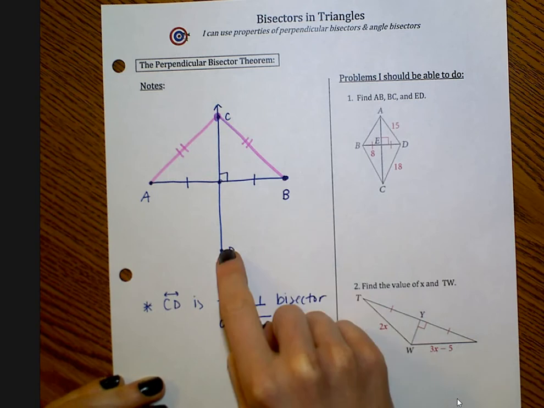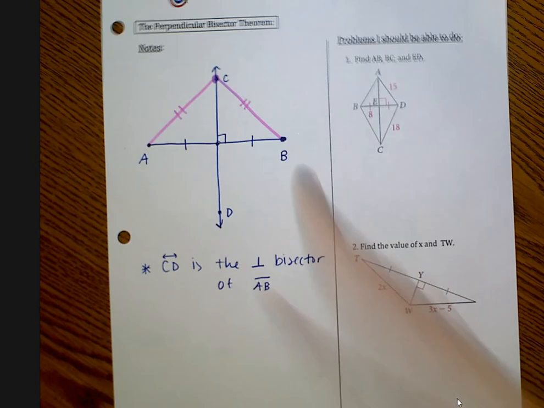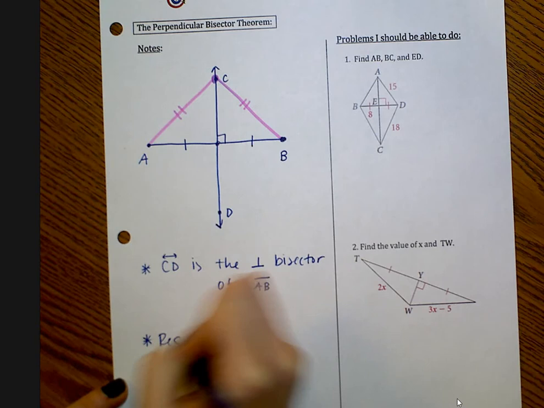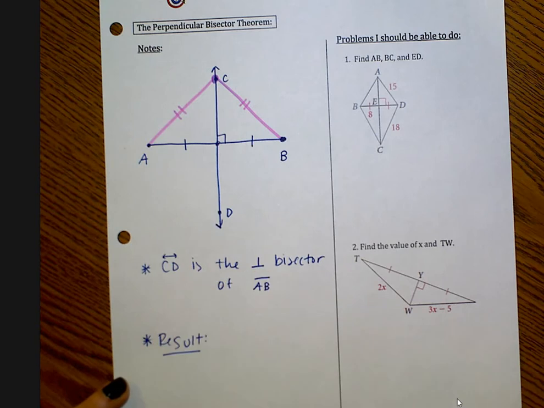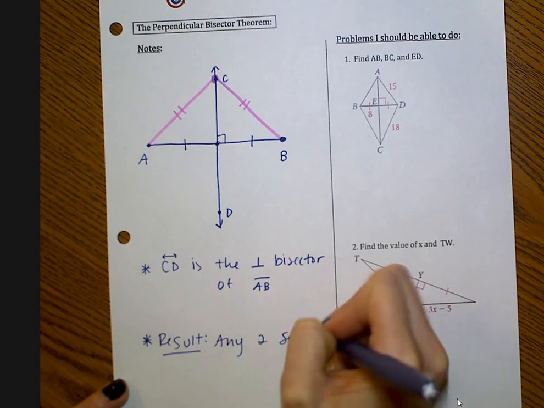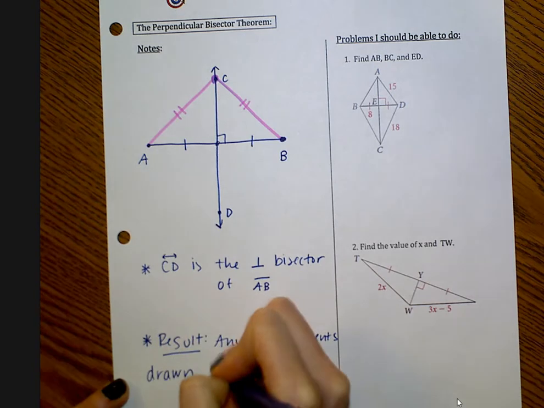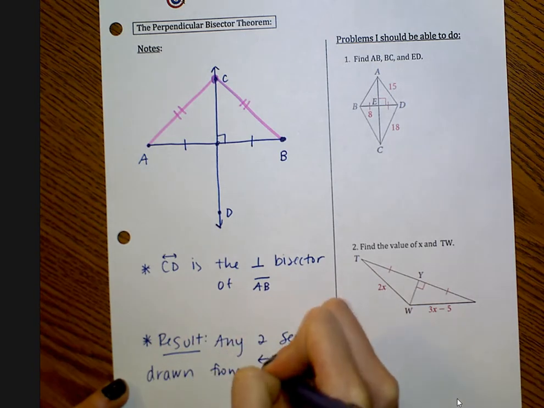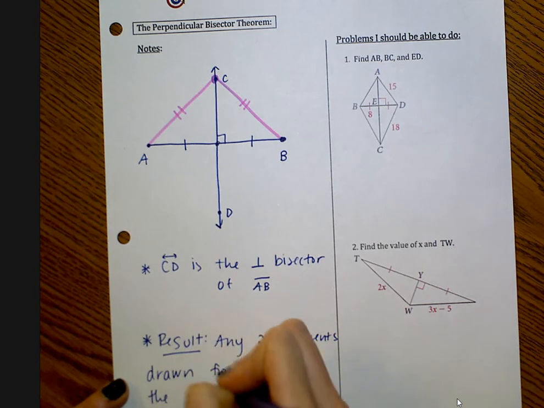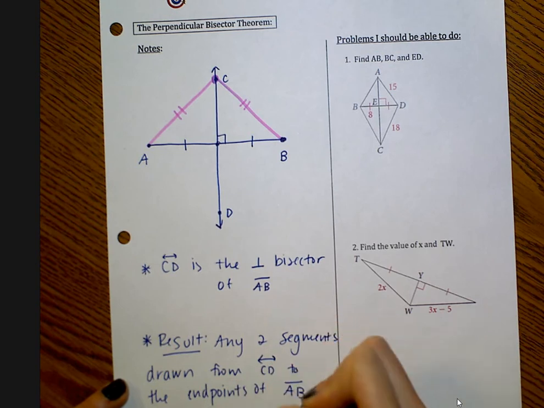They could have done the same thing and connected D to B and D to A, and those would have been congruent. Okay, so we're going to make one more little note. We're going to say the result of this picture is that any two segments drawn from line CD to the endpoints of AB are congruent.